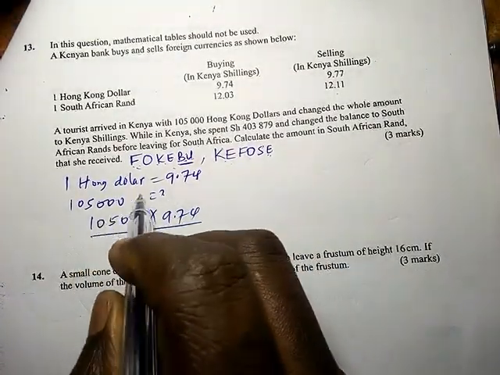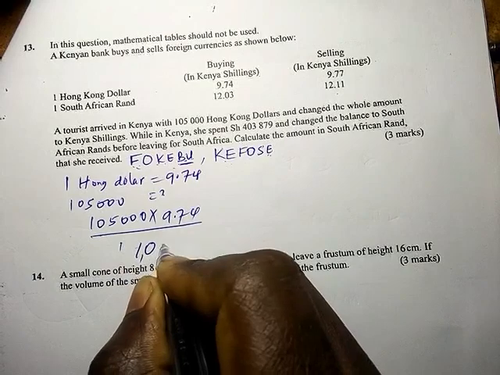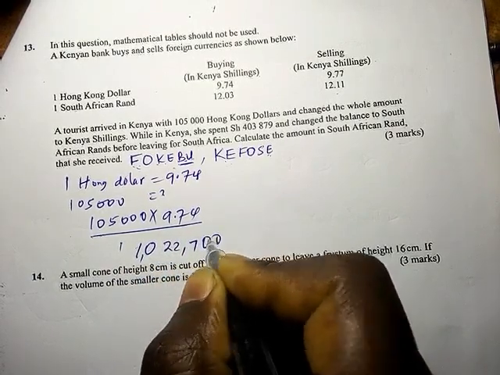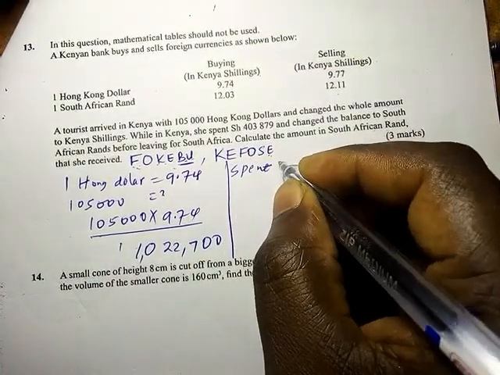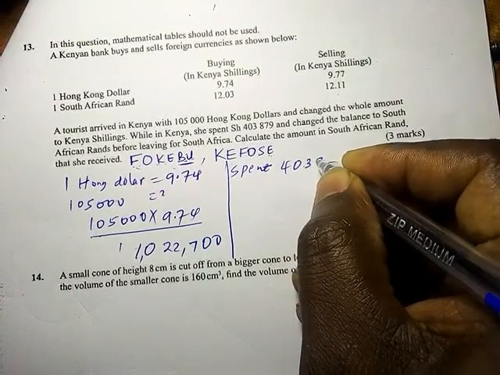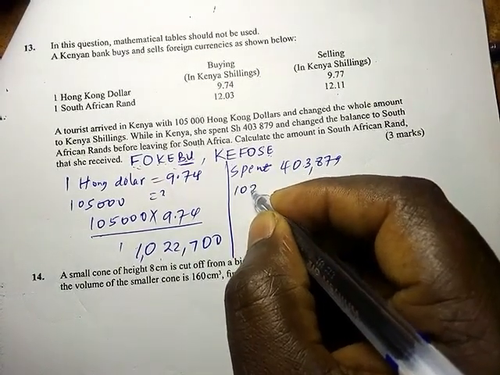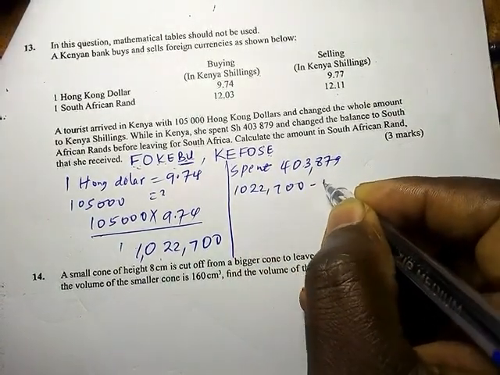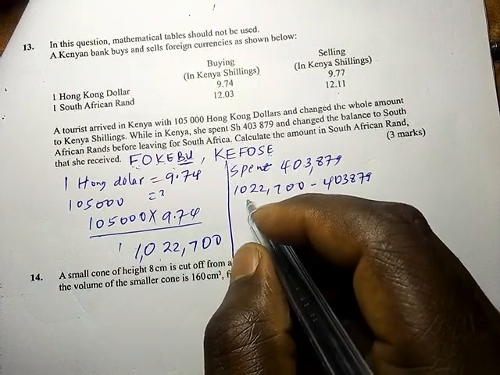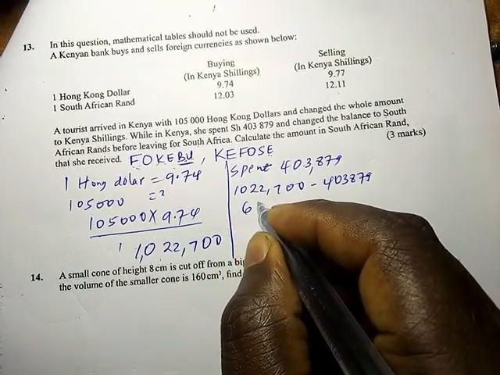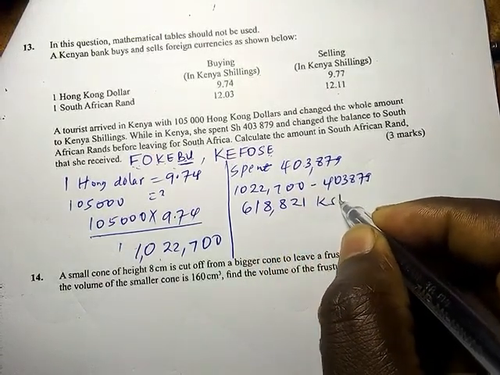So the total amount you will get is this times this, which will give us 1,022,700. While in Kenya he spent 43,879. So we subtract from the total, that is this one, minus 43,879. What remains is 618,821. And this one is Kenya shillings.